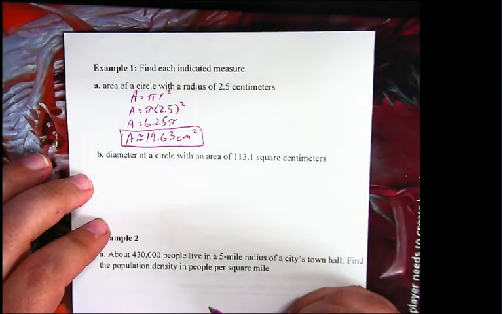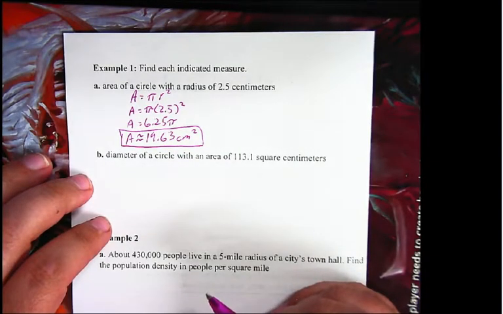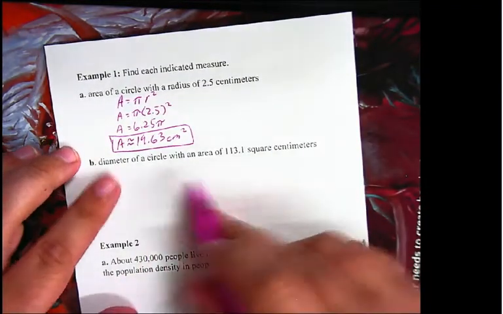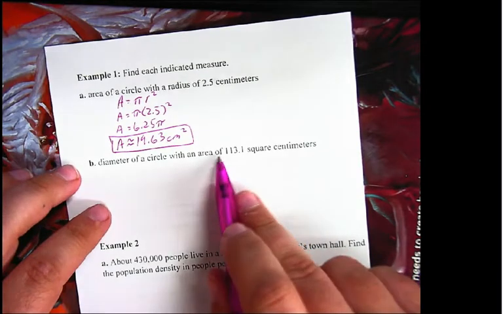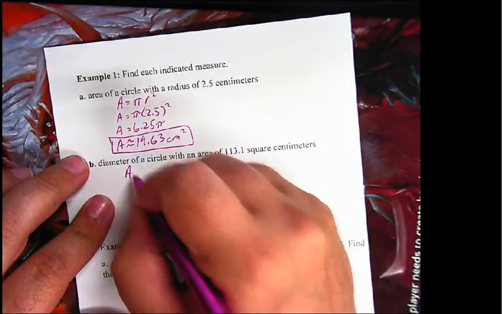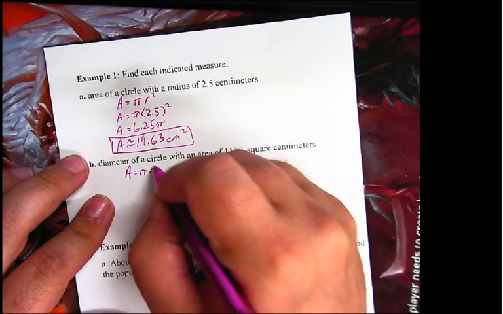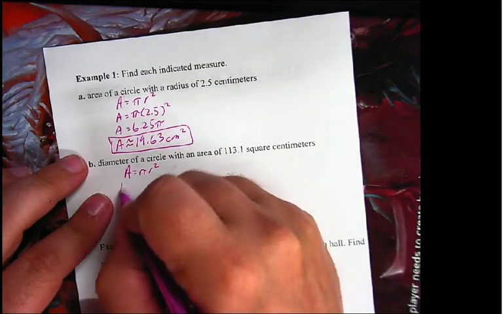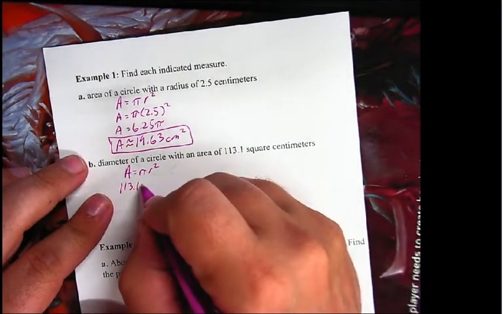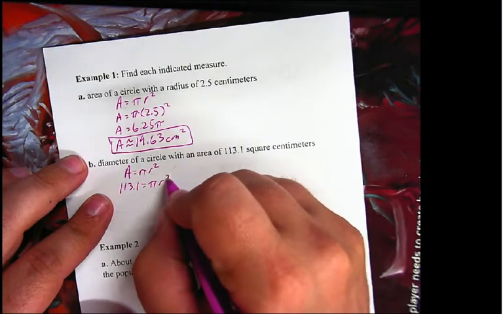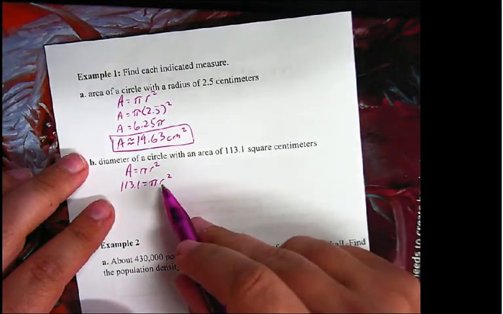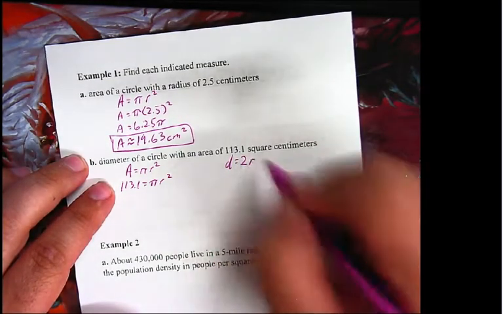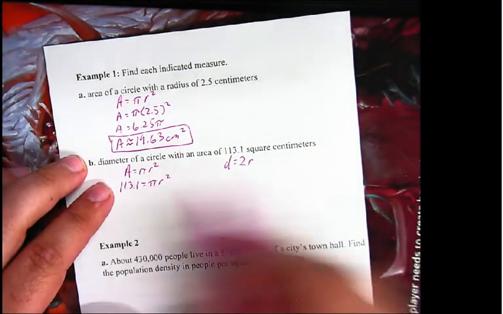The diameter of a circle with an area of 113.1 square centimeters. Okay, so let's see here. Don't have diameter, but we can find area. We know stuff about area. So area, again, is pi times r squared. So let's plug in what we know. Right. So area is 113.1, which equals pi times radius squared. So if we can find the radius, we can get the diameter, because the diameter is equal to 2 times the radius, right? So we need to get the radius, and then we can get the diameter.